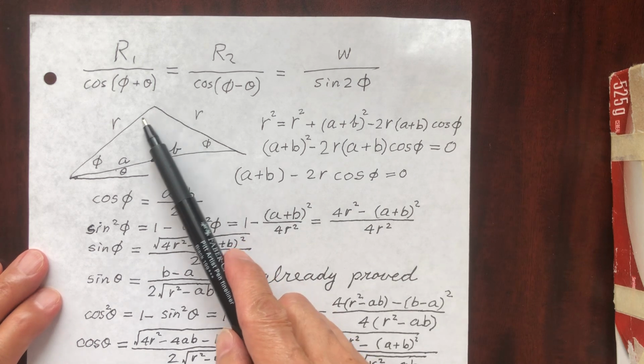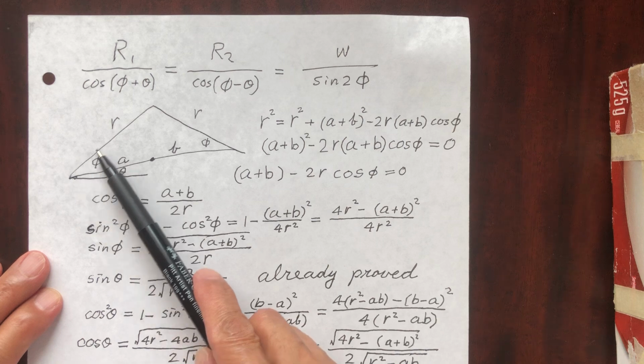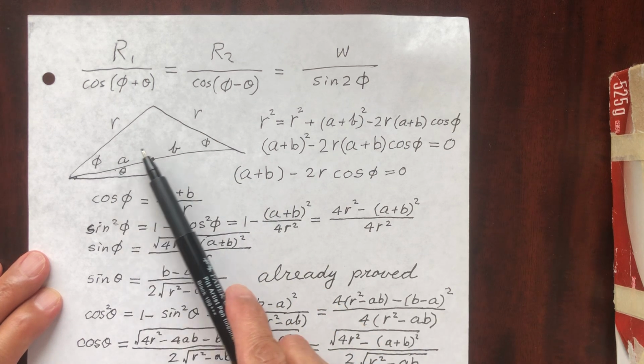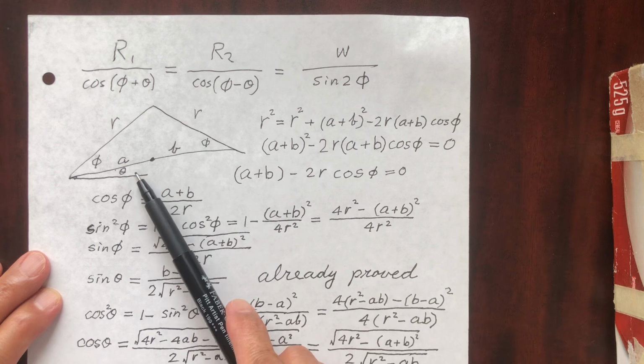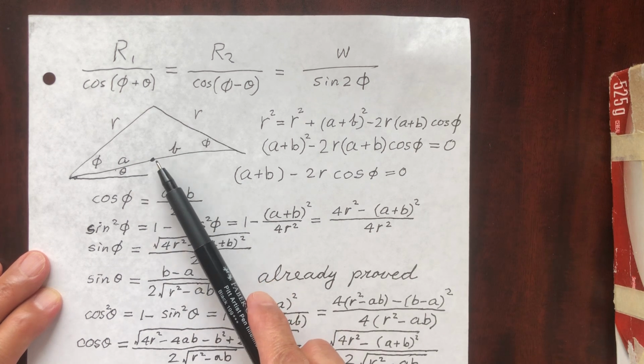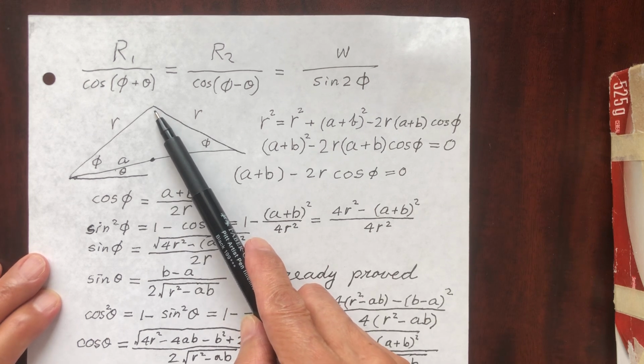And I repeat the diagram. You have isosceles triangle, phi here, 5 here, theta here, and A, B. And this point is the center of gravity. This vertex is the center of the circle, of the ball.